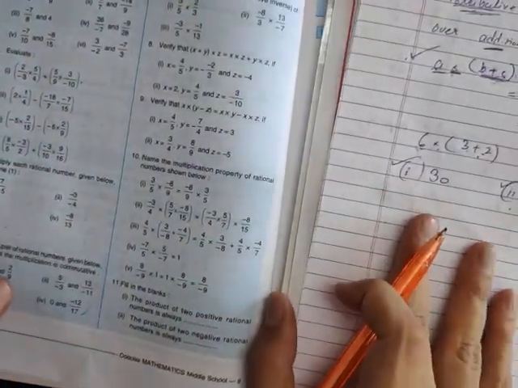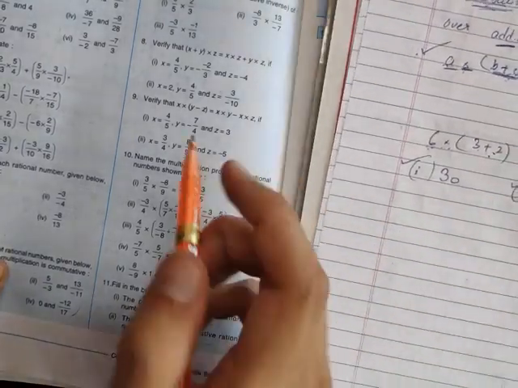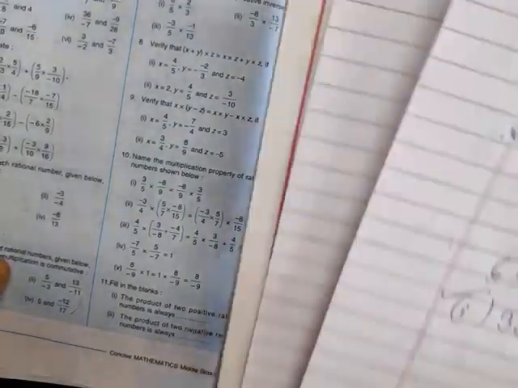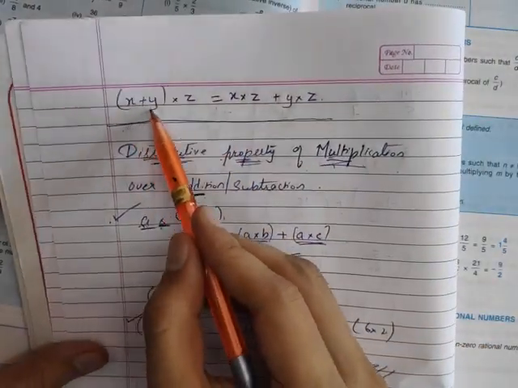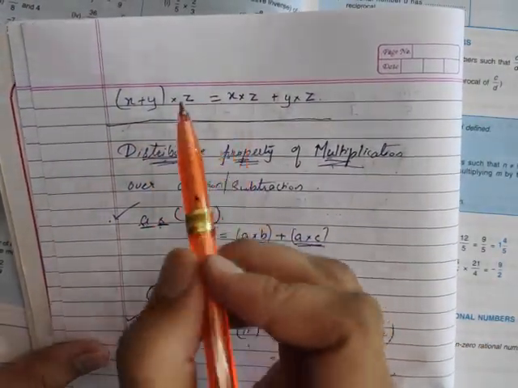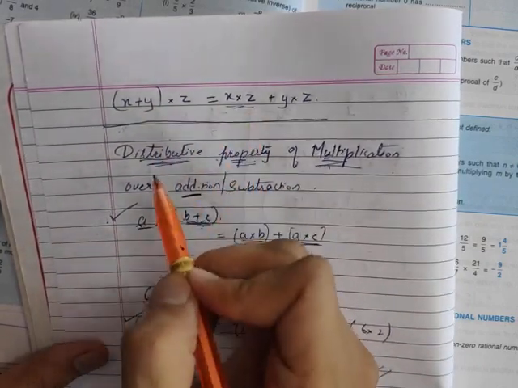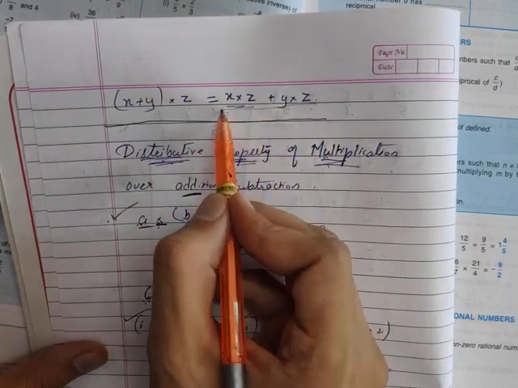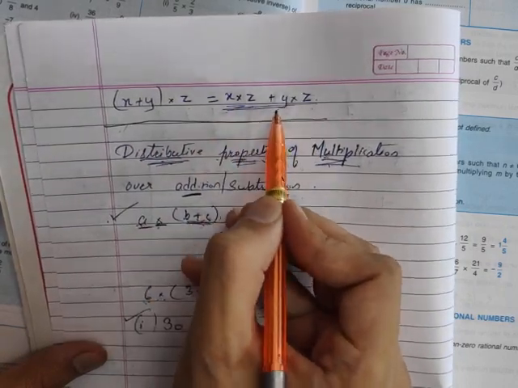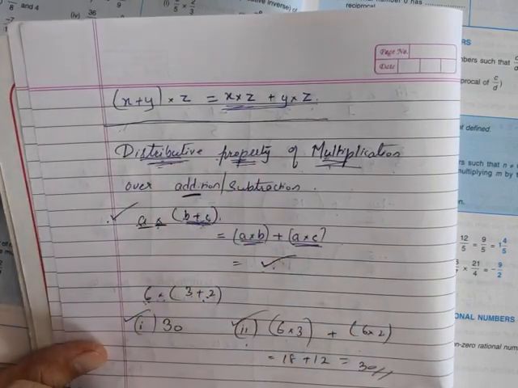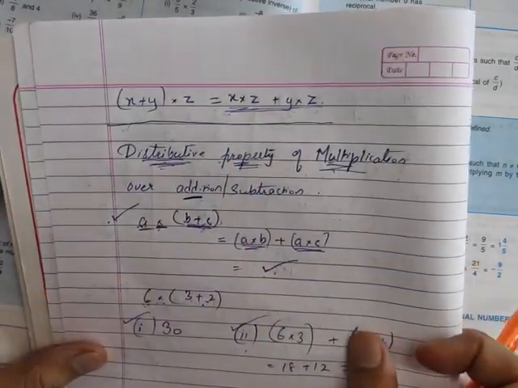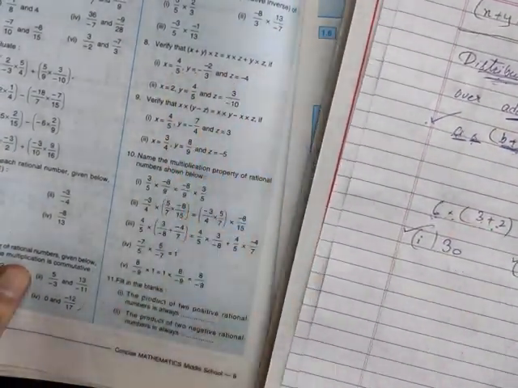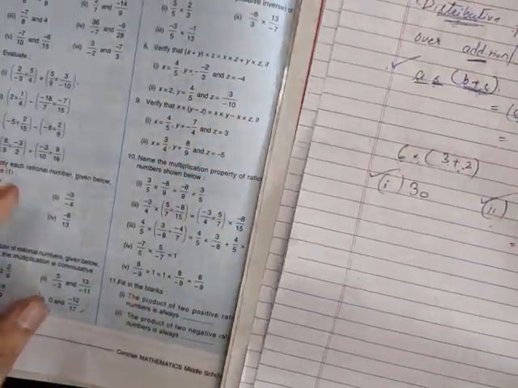Now, coming back to our question. It says verify that x plus y into z equals to x into z plus y into z. Can I say, in other words, he is telling me to verify nothing else but distributive property. किसके लिए? इस given question के लिए. क्या question है मेरे पास? x, y और z का वैल्यू दिया है, तो चलो वैल्यू सब्स्टिट्यूट करते हैं.